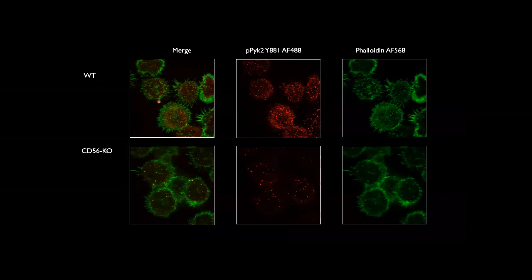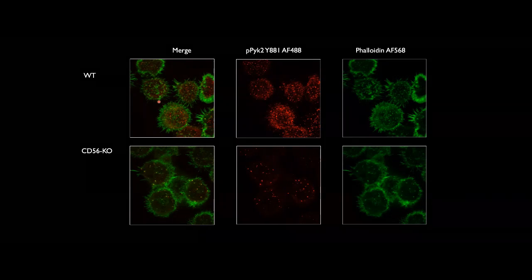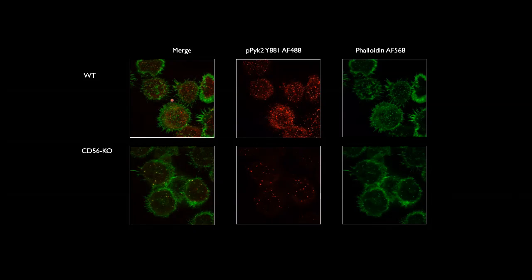And then finally, we wanted to look at the other tyrosine that is, of course, of interest to us in PIK2, which is this tyrosine 881. And this is the one that is also thought to be at least partially responsible for uropod detachment in CTLs. And we found a very similar pattern of staining, where we find that there is seemingly less phospho-PIK2 881 in the CD56 knockout cells, but that it's highly associated with the F-actin that's found in these large asters in the CD56 knockout cells relative to the wild type cells.